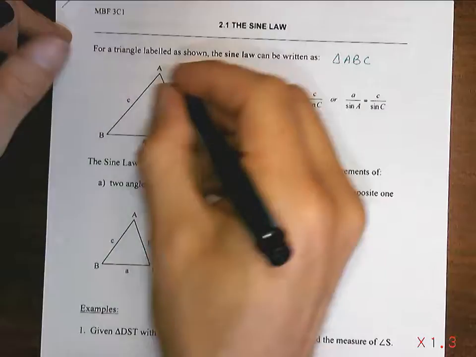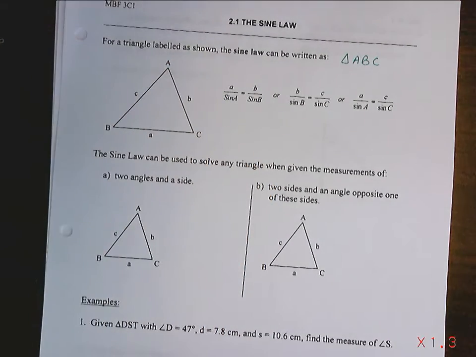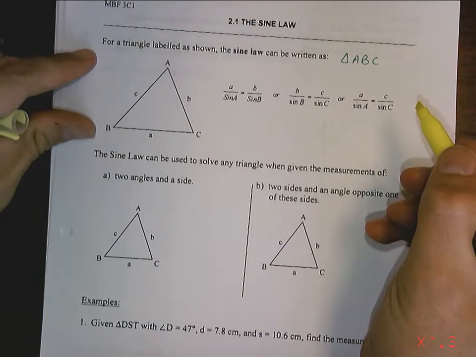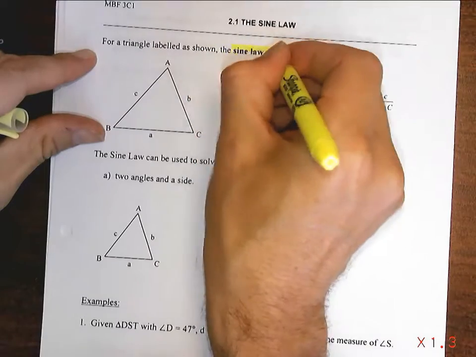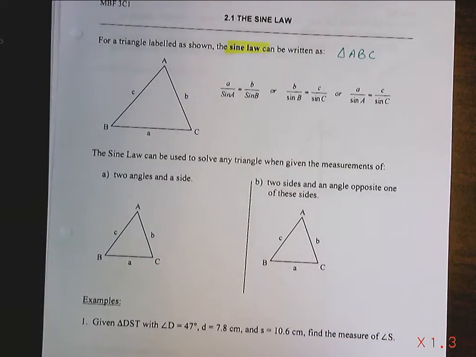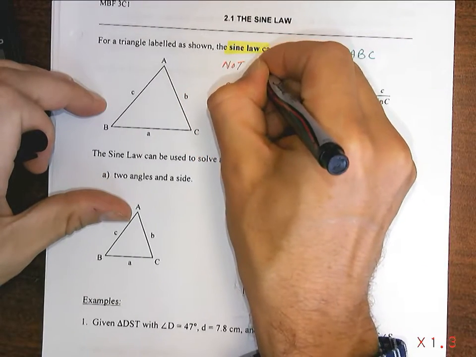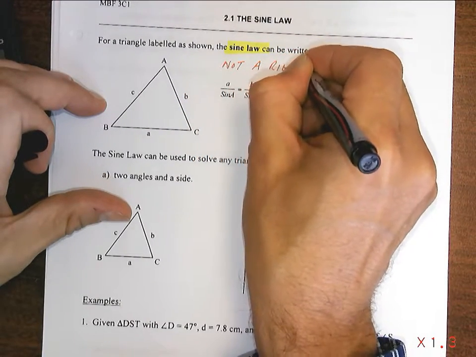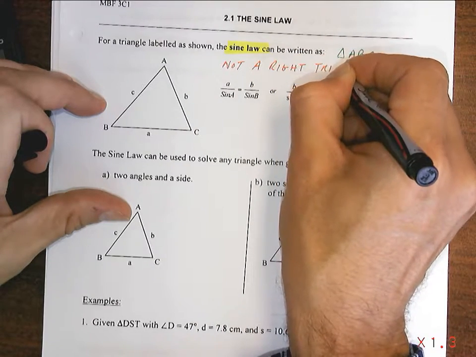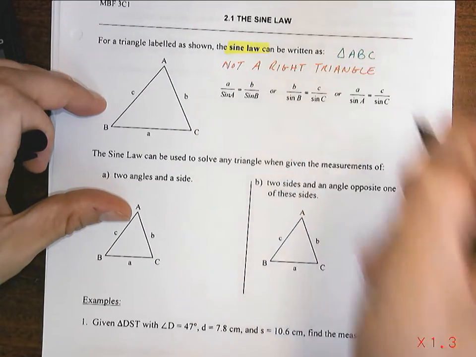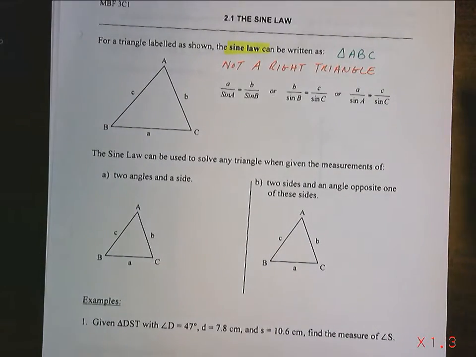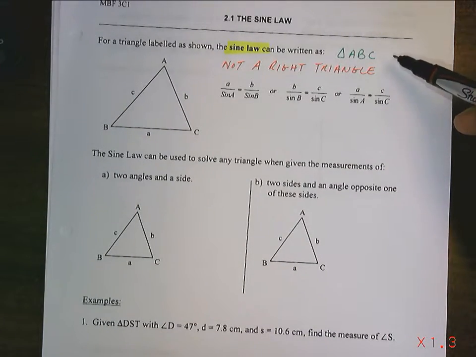Now the sine law itself is pretty straightforward, and it talks about a ratio between side lengths and the angle opposite that side length. So this is the sine law, very different than SOHCAHTOA. It's not opposite over hypotenuse because it's not a right angle triangle. That's something that we should make clear right now. Not a right triangle. Okay, so we're not going to be using SOHCAHTOA, absolutely not, and we're not going to be using Pythagorean theorem.